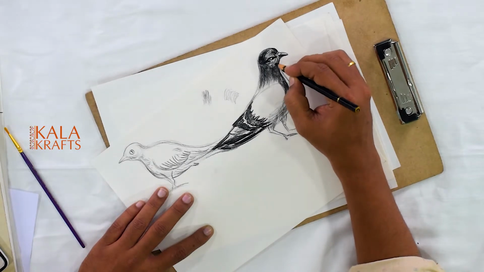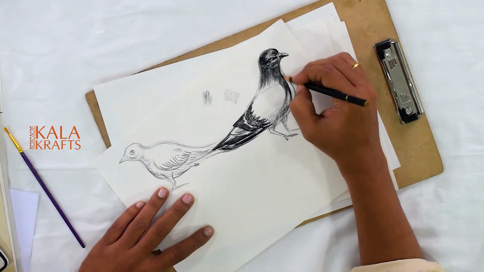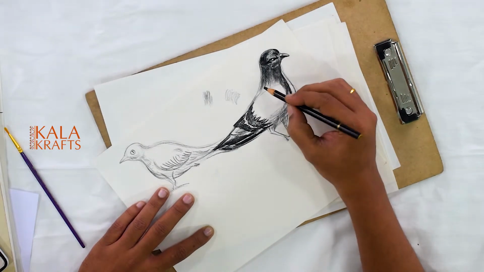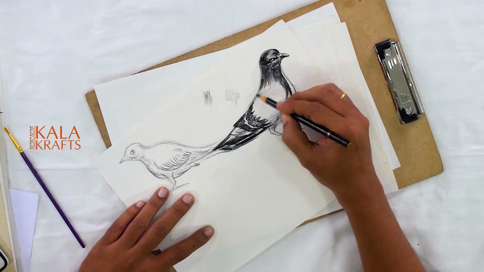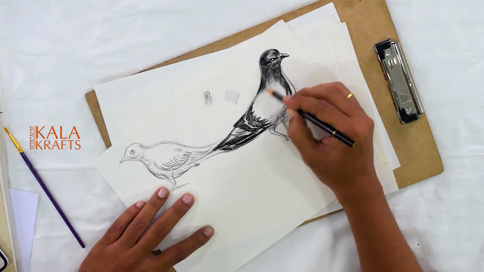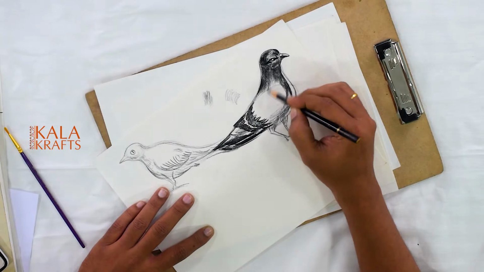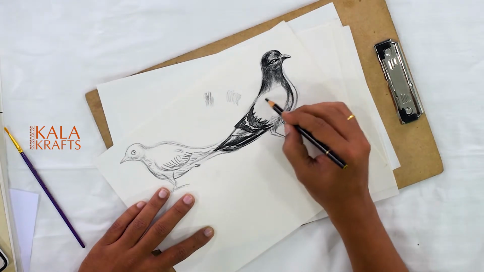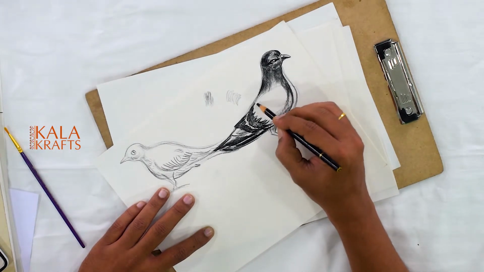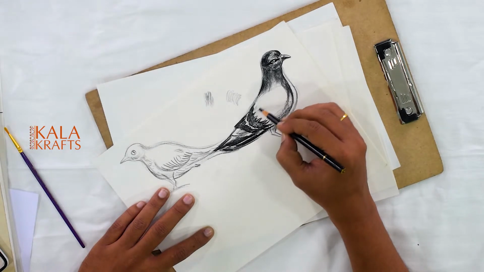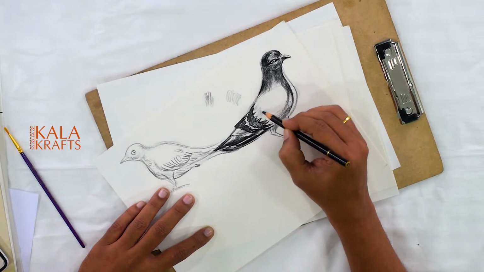So similarly here, a little shade. So we are taking this here gradually. We'll adjust this. Right. So see, here we cannot leave it just white. So what we'll do is we'll put light shades here like this.